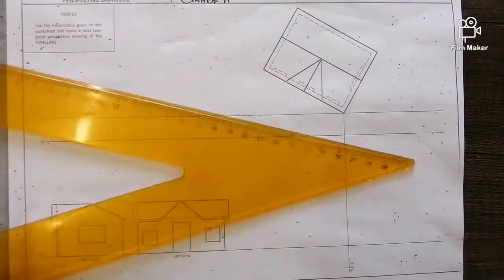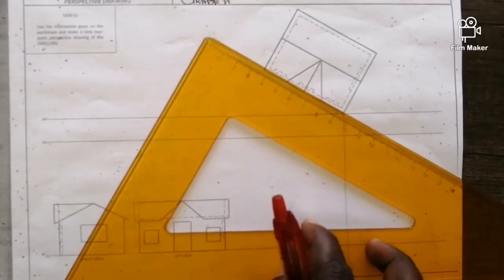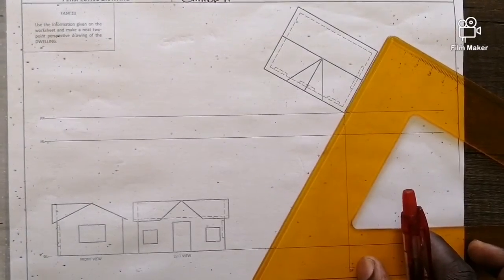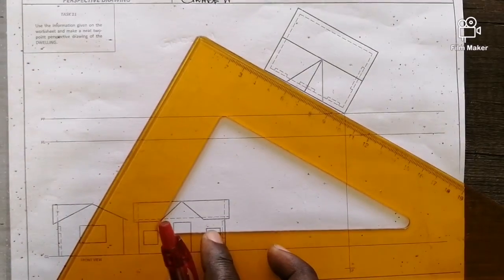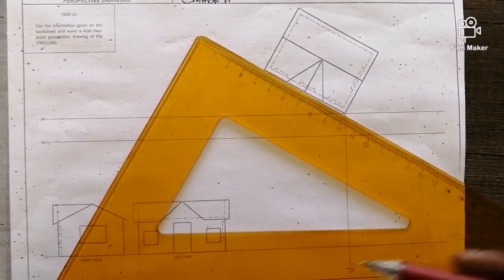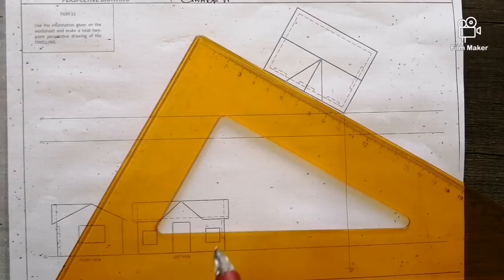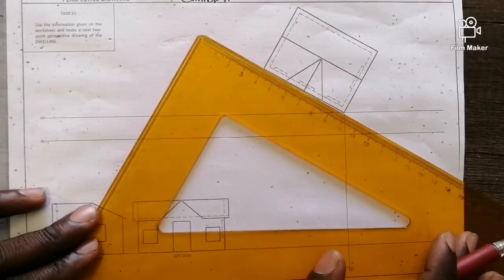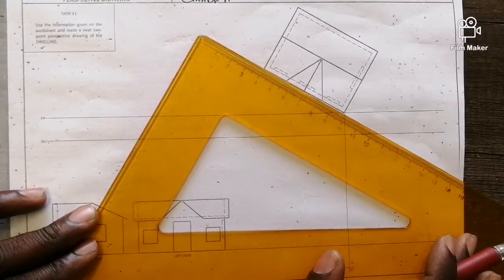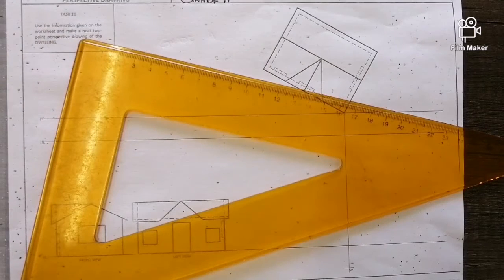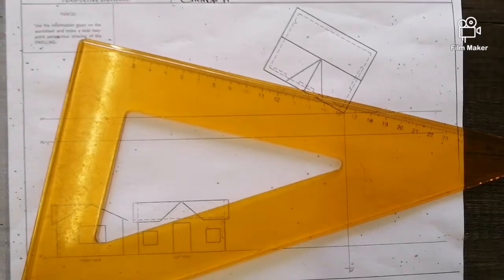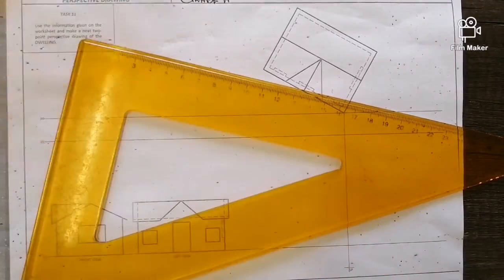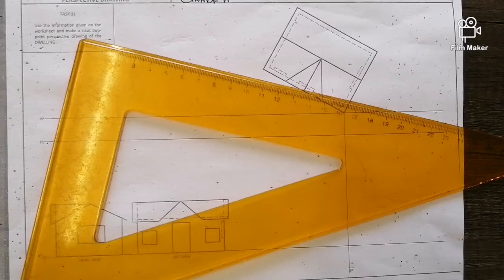You understand? So this one is out of order. Okay, this one, yes, which means I didn't align my drawing sheet correctly. This is the set square we are going to use for this, the 30 and the 60 degrees set square. You throw away the 45 in this case.